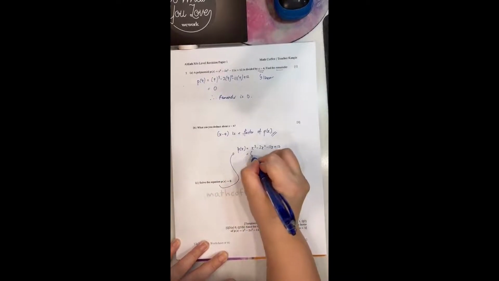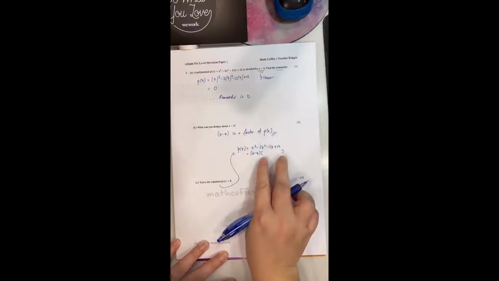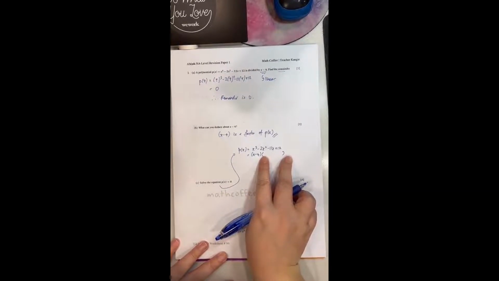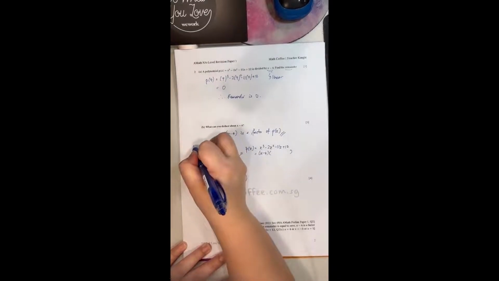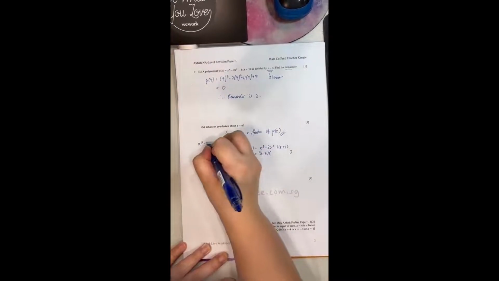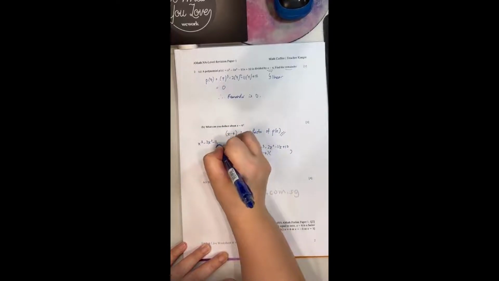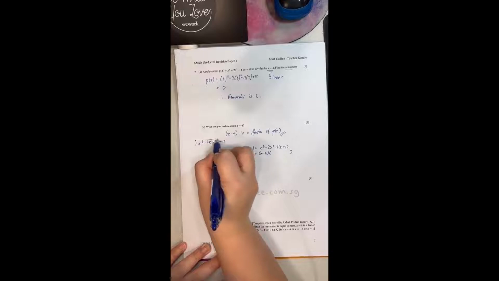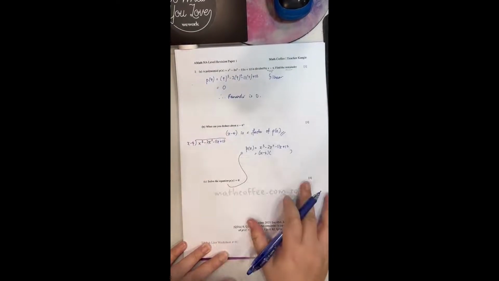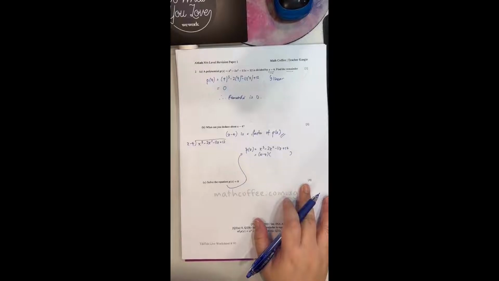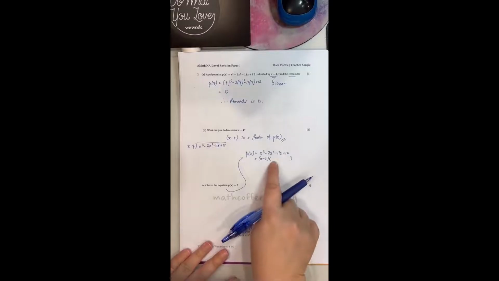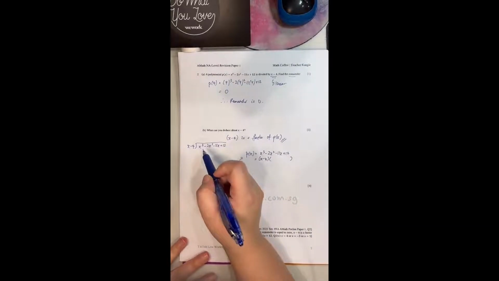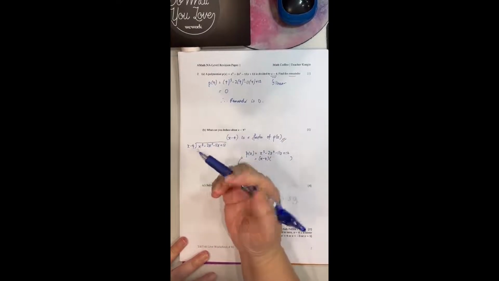I know that x minus 4 is a factor, so I will have to find the quadratic factor here. How do you find the quadratic factor? You will have to do the long division. So I'm going to do the long division over here. It will be x cubed minus 2x squared minus 11x plus 12 divided by x minus 4. We need to do the long division to find out what's the quadratic factor. Later, there's one more long division question as well.